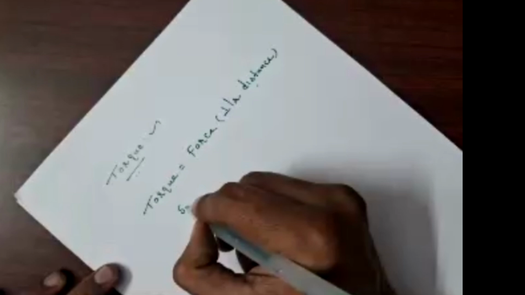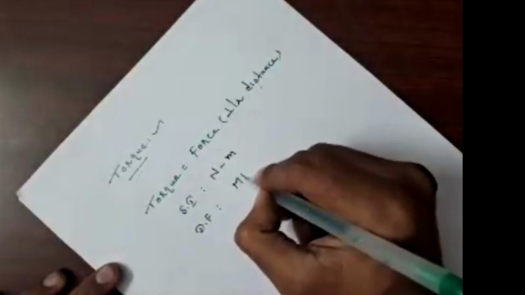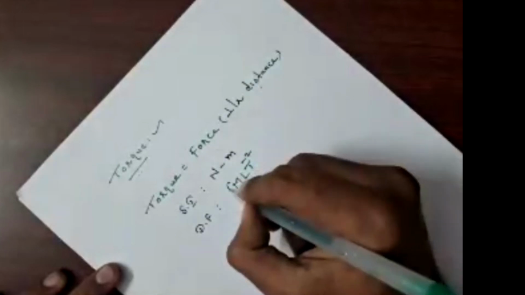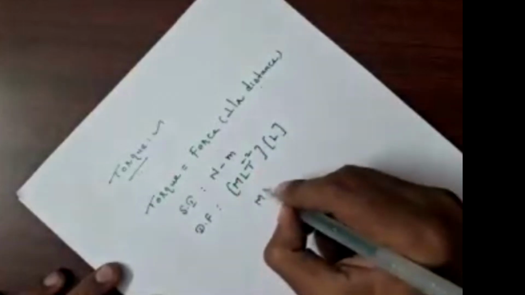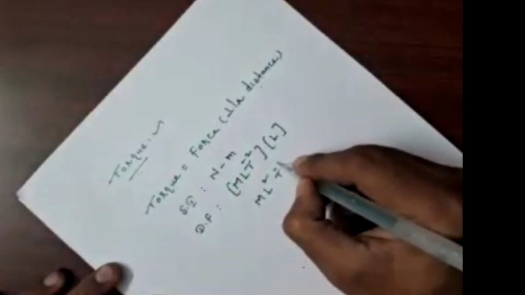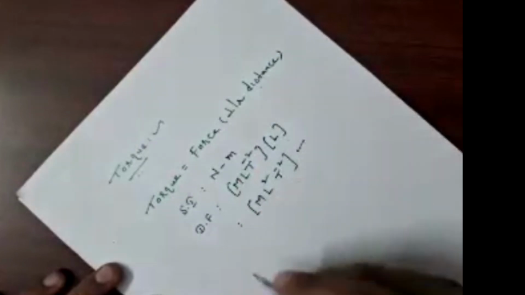The unit of force is Newton. The dimensional formula of force is MLT minus 2. The dimensional formula of distance is L. So M L into L, that is M L square T minus 2. This is the dimensional formula of torque.